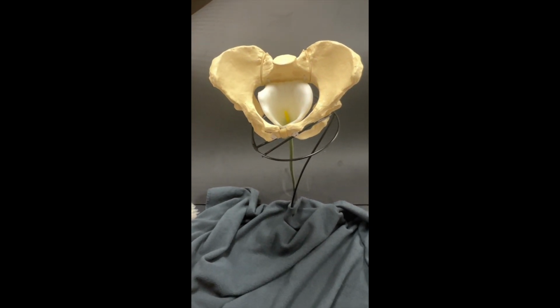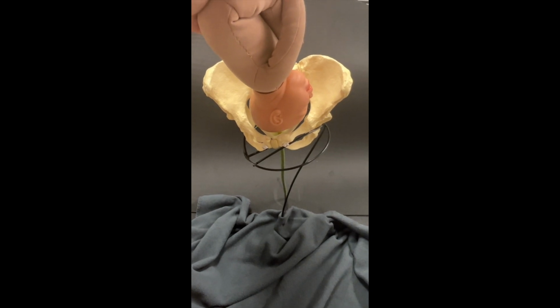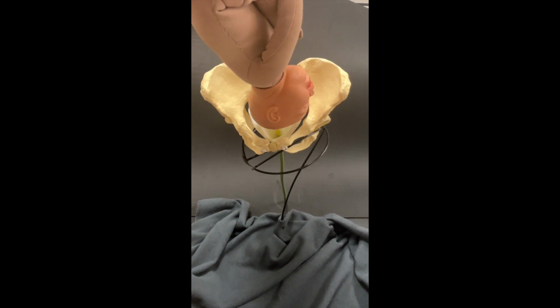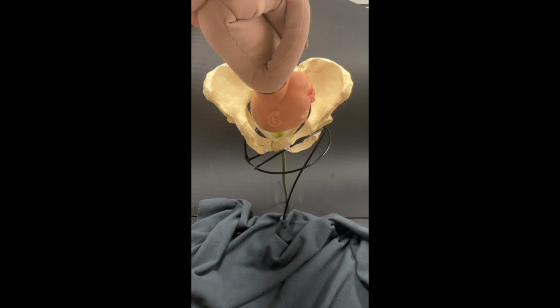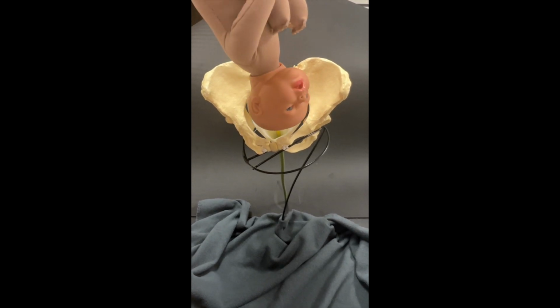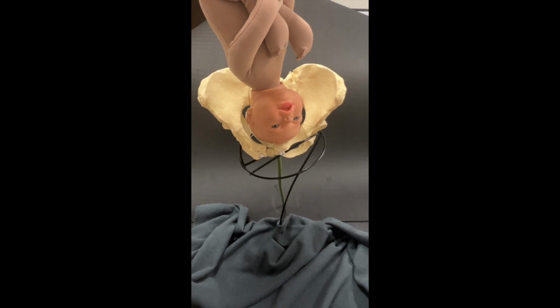If they're coming down on the right side, one of their options, if we're looking at the pelvic floor in this scenario, is to turn, they'd be more like this. They're going to want to turn this way.